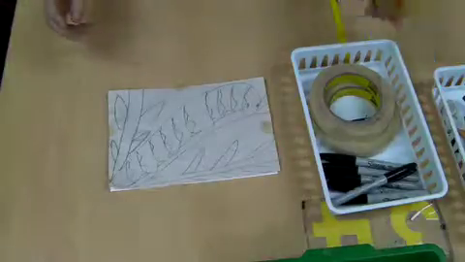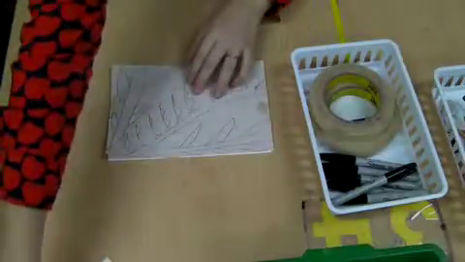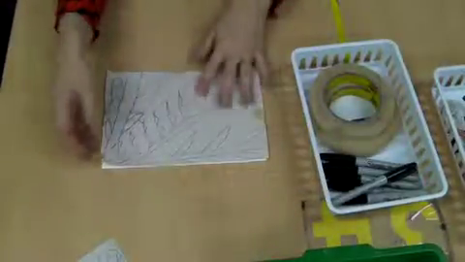So I would go through and start tracing over my lines super slow and super careful. It's your turn to finish your drawings on the newsprint and maybe have time to tape it or start tracing onto your printing plate.